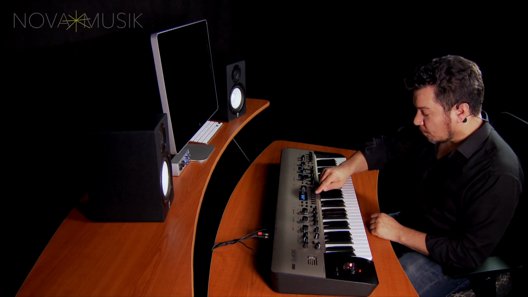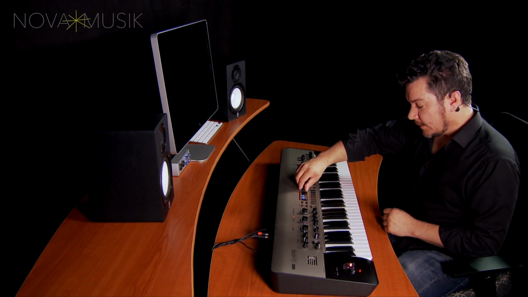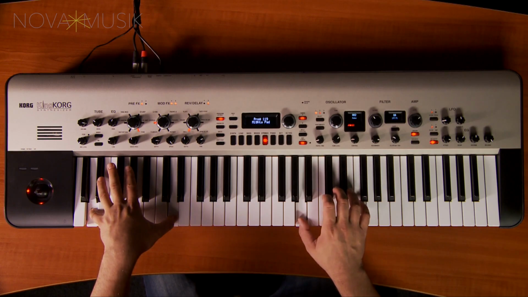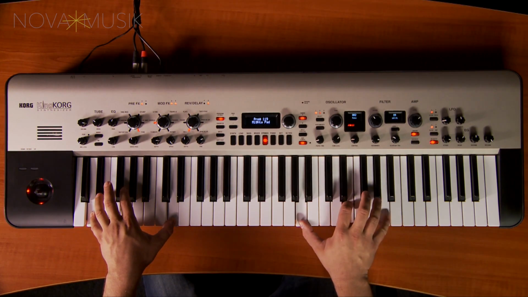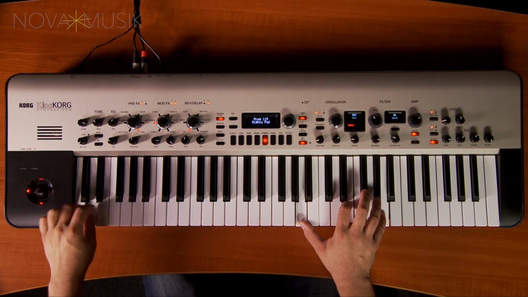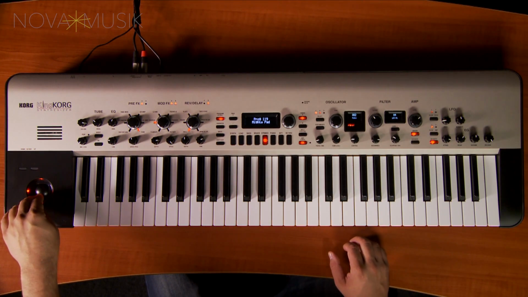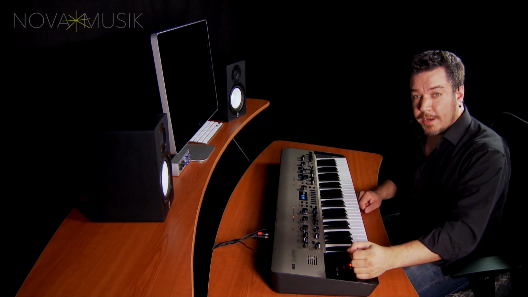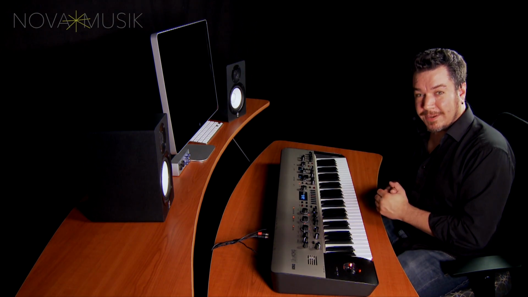There are also plenty of brass and string sounds, and in the string category you'll also find lots of different pads. And again, you can hear that by pulling the joystick down, you get some extra little goodies coming in.